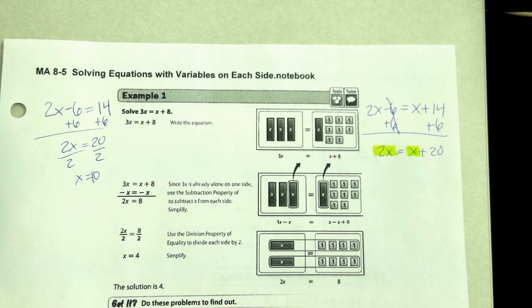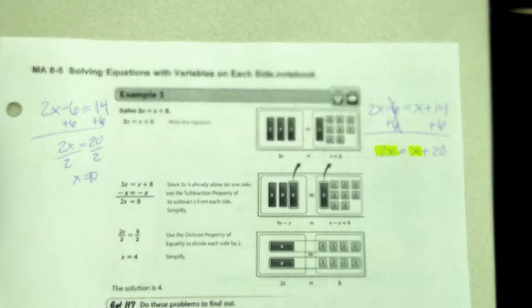Sorry, let me try to move this so that the sun's not bothering us.